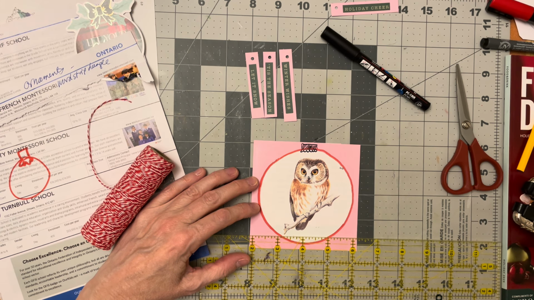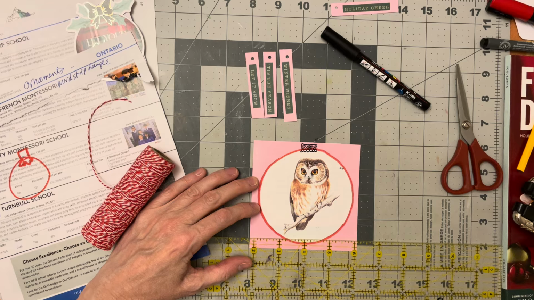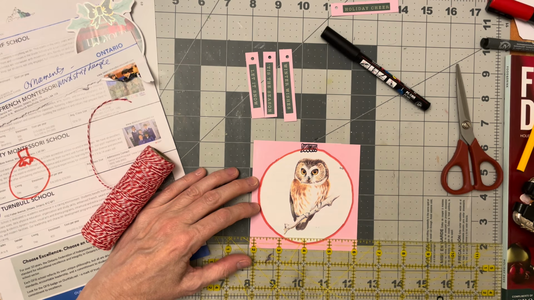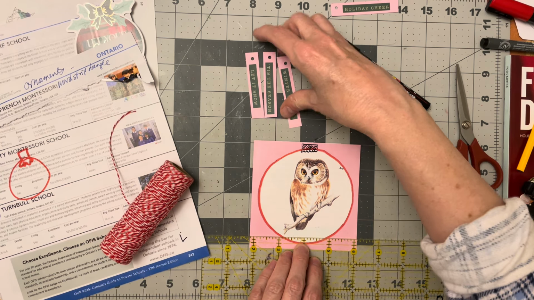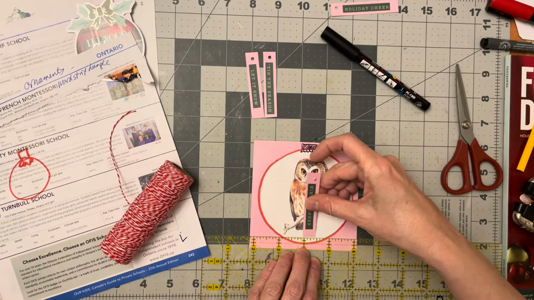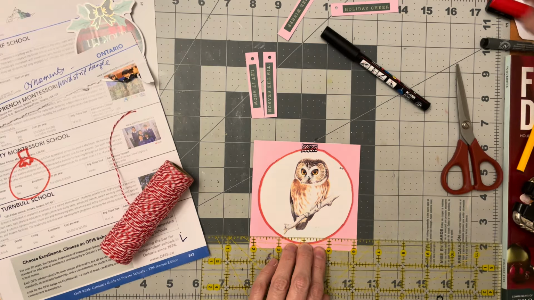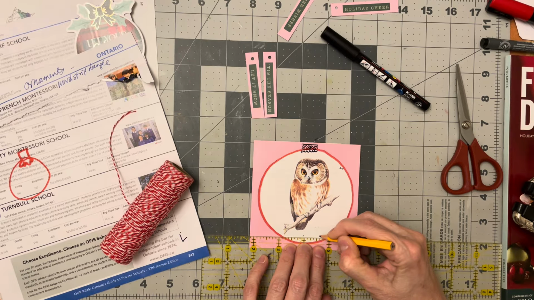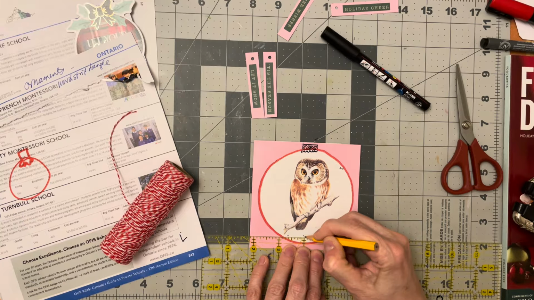So, there. So that's where 4 is. Just a 1/2 inch. So 1, 2, 3. So that would be 1, 2, 3.